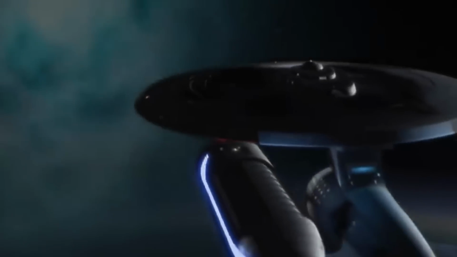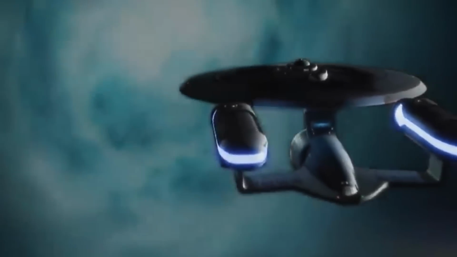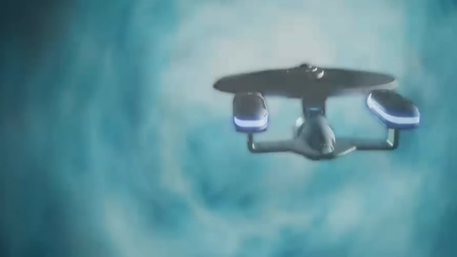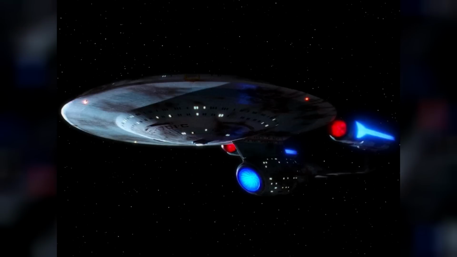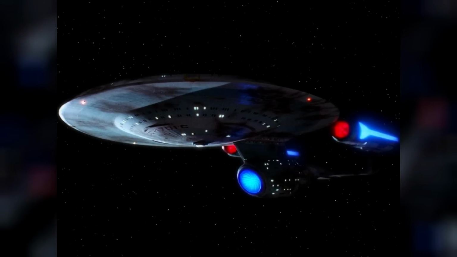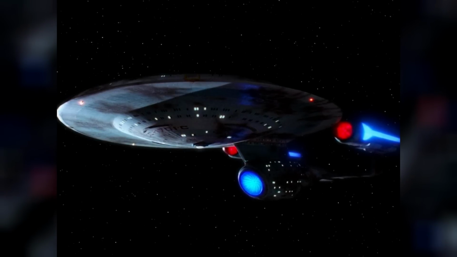This ship was a link between the events of the 23rd and 24th centuries, and it also showed the transition from Captain Kirk handling the ships to Captain Picard's takeover. The Enterprise C also had bright red and blue nacelles, which stood out among other versions of this ship.